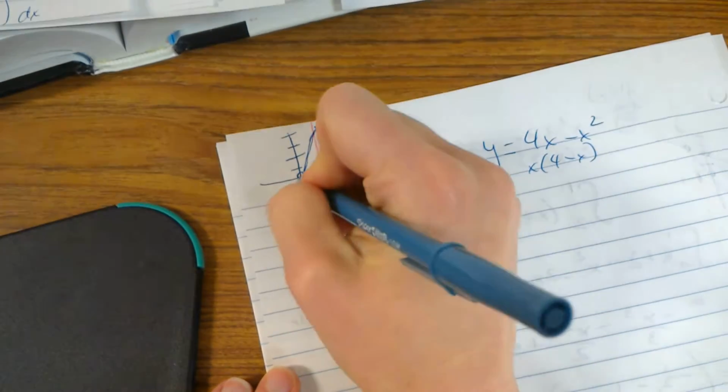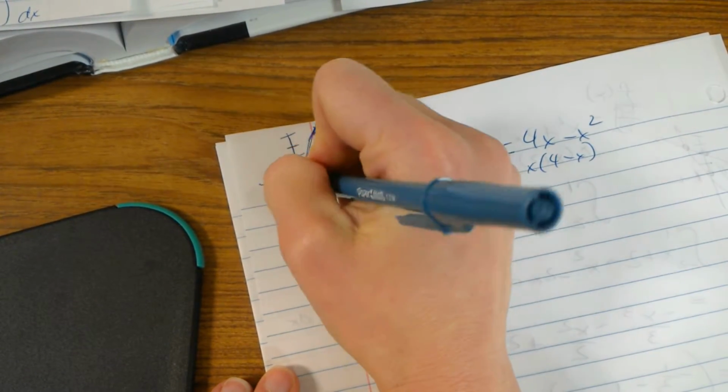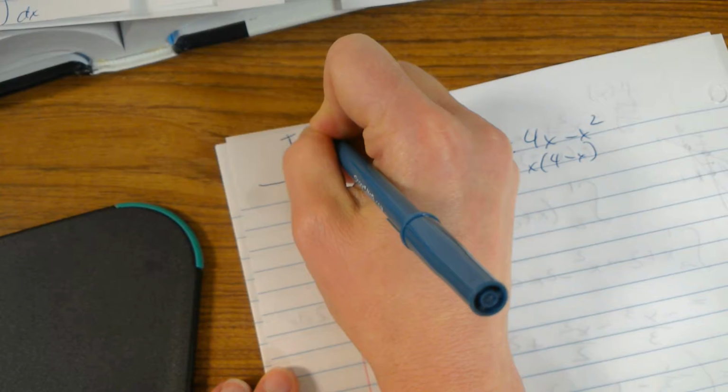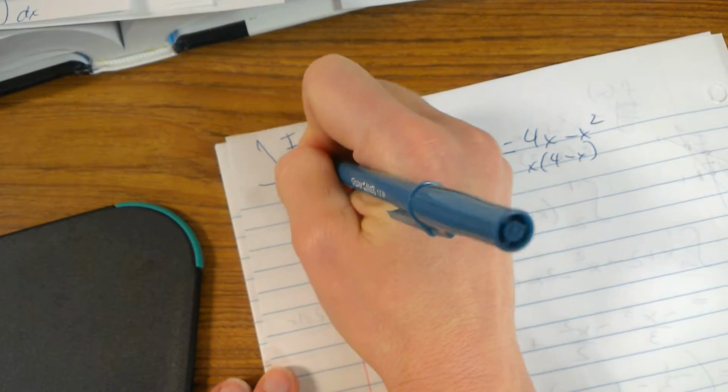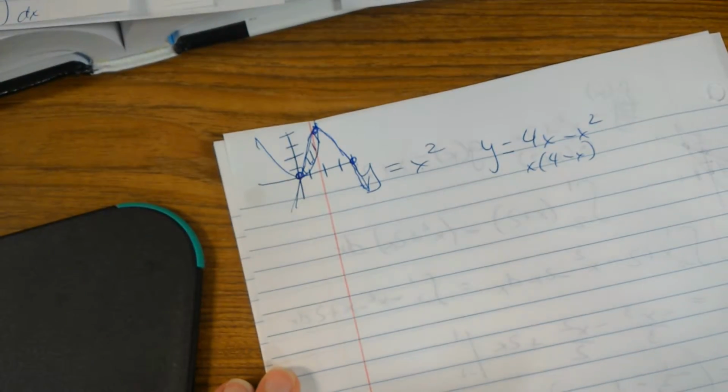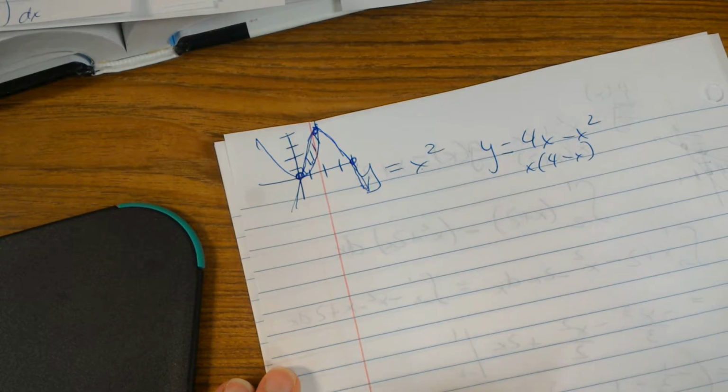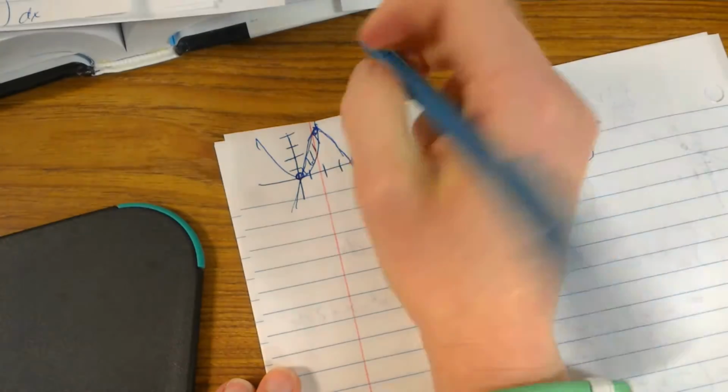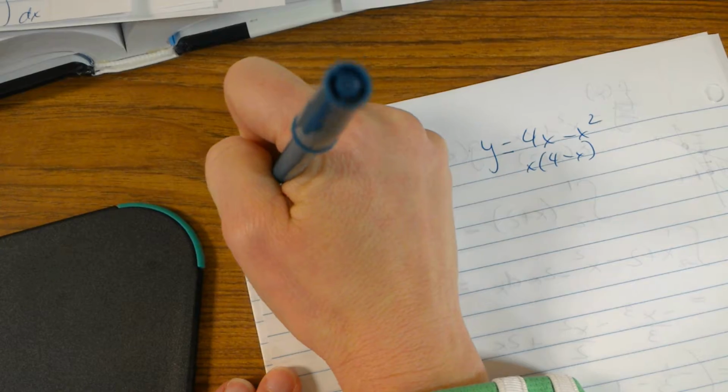So let's graph this one. I've got 0. If I plug in 2, I've got a 4 again. It's 1. So it's going to look like this. So I'm looking at this area right here. Okay, so we're going to take this and spin it around the x-axis again. So I'm going to take that and spin it around my x-axis.